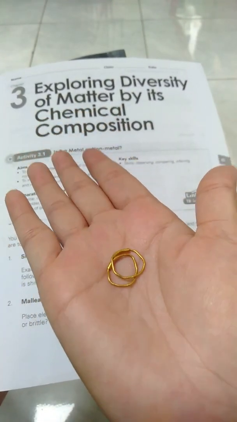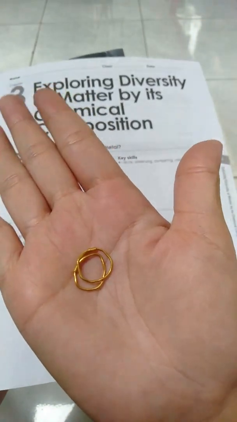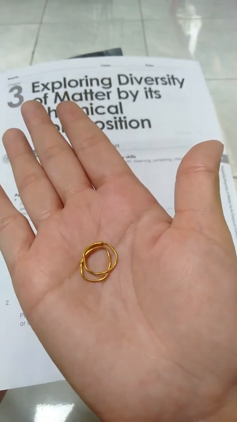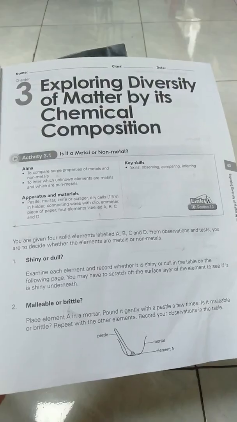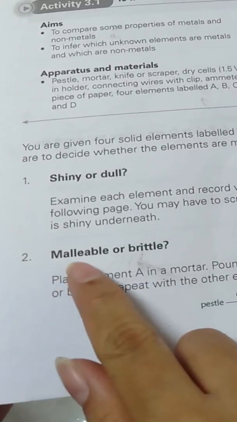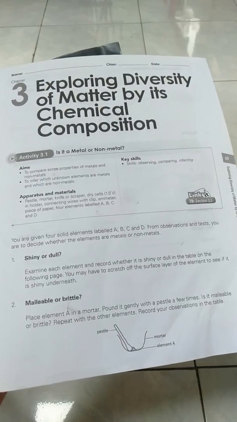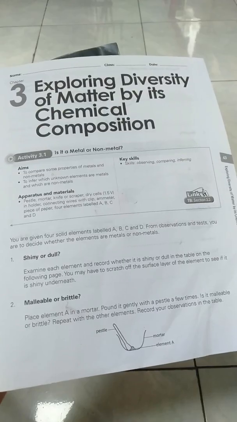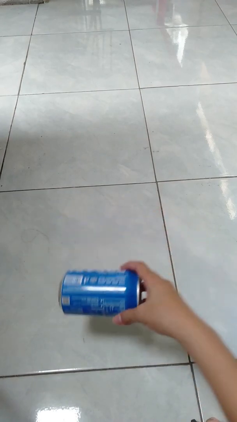And the fourth, the jewelry or earrings. Are these elements shiny or dull? Write the observation on the table again. After you write the result of the observation, now we move to number 2, malleable or brittle. So we are going to observe those elements. Are they malleable or brittle? One by one, we are going to prove, is this element malleable or brittle?